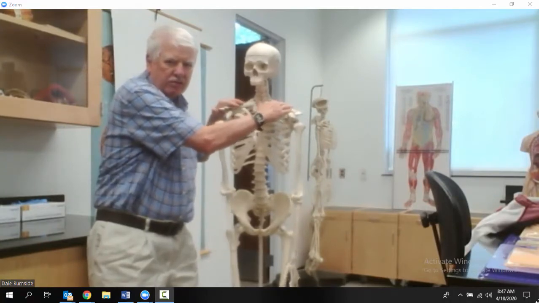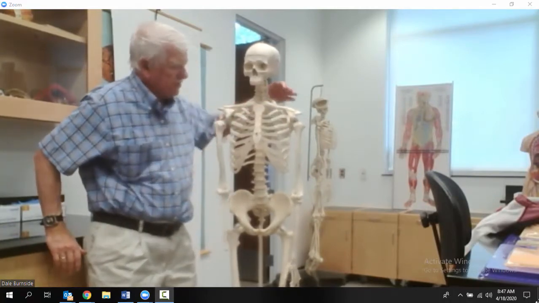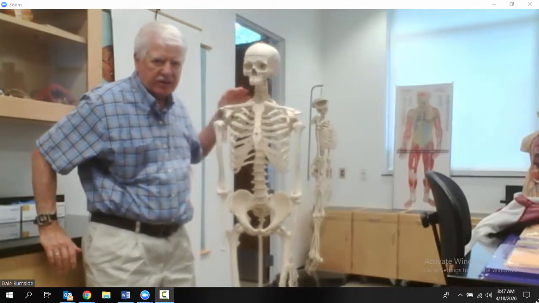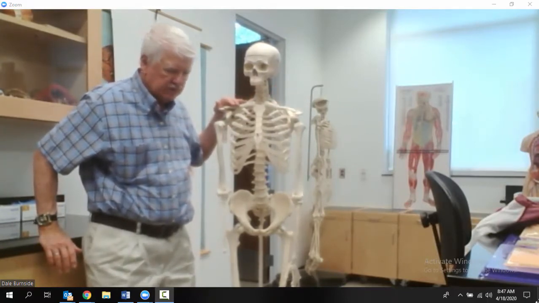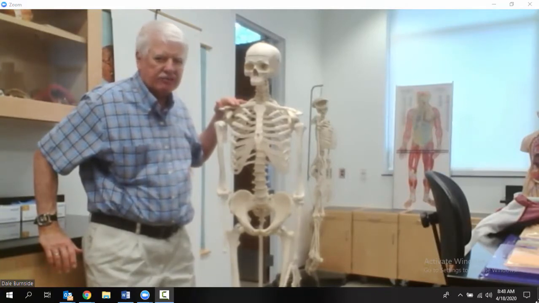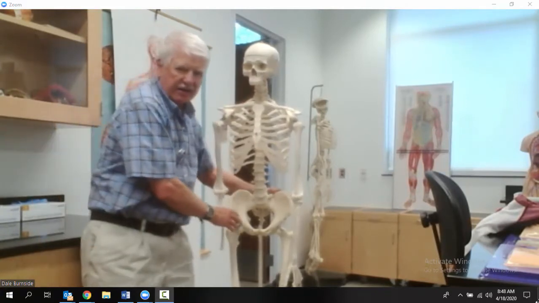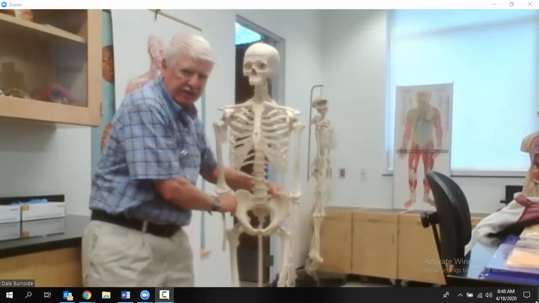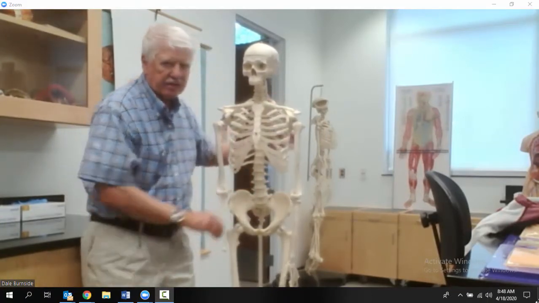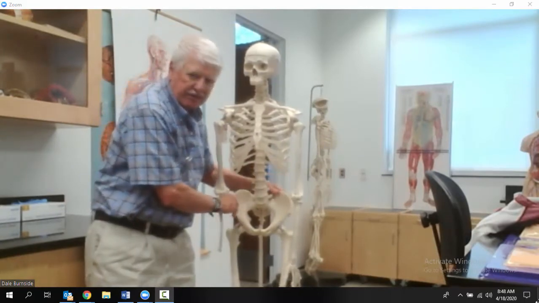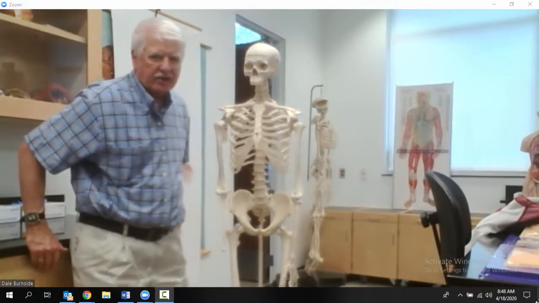The pectoral girdle right up here and over here is associated with the upper appendage, with the arm, and down here this is the pelvic girdle. So the pectoral girdle is with the arms, and the pelvic girdle is with the legs.